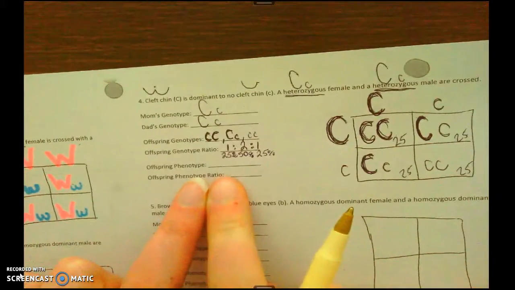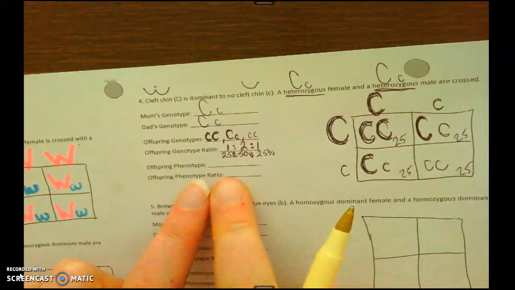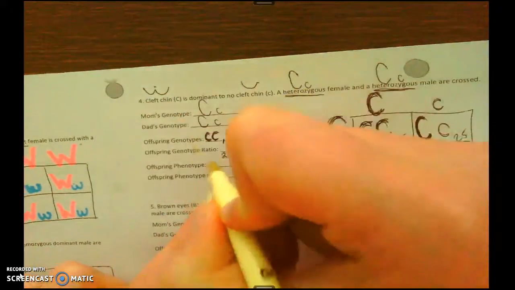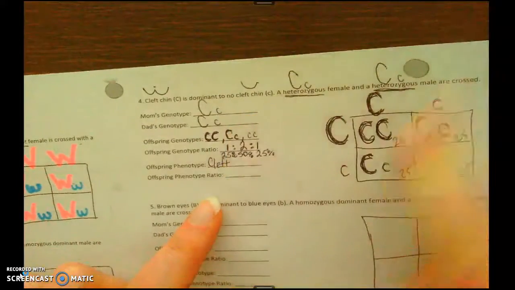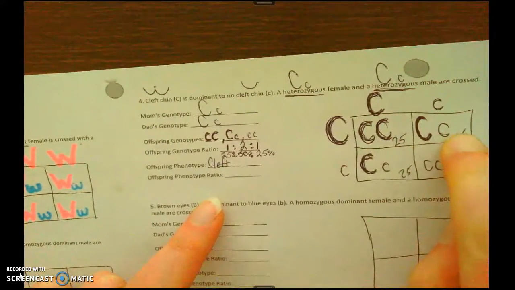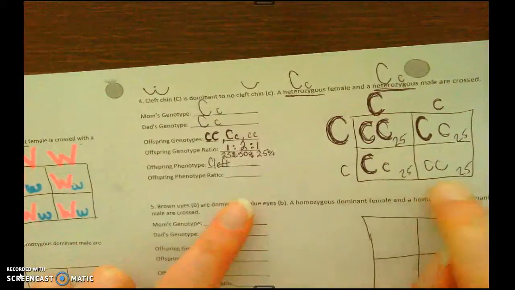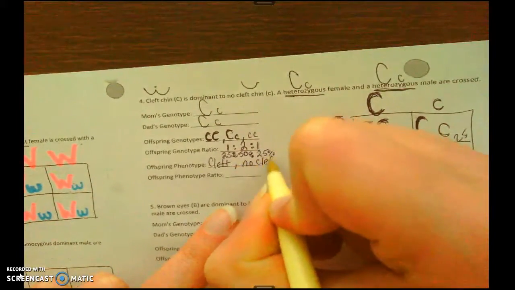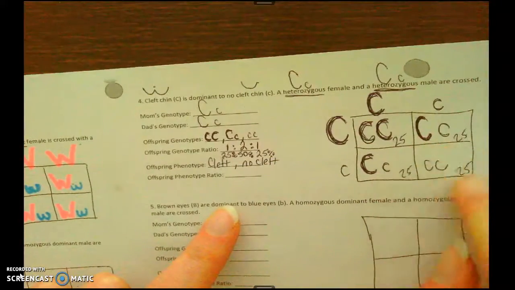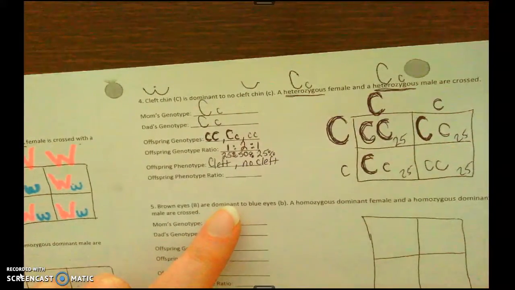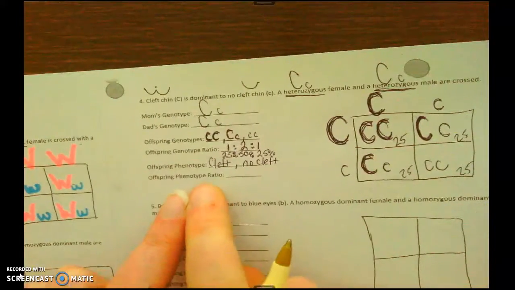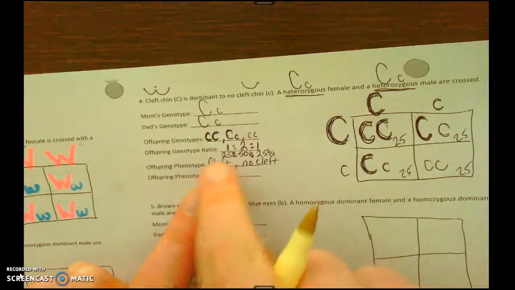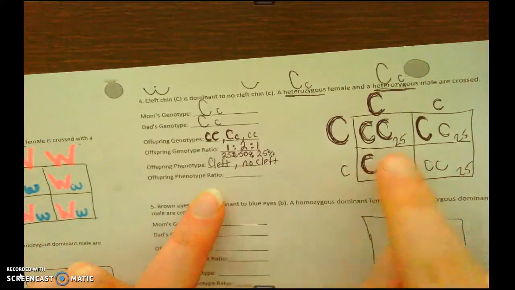Now we look at the offspring phenotype. What are we actually going to see? Well, anytime that we see a big C, we're going to see a cleft chin. So this guy's going to have a cleft chin, cleft chin, cleft chin. And over here we have no cleft. This is the recessive. In order to see it, we have to have two lowercase c. So there's our recessive. And when we talk about our phenotypic ratio, we need to see how many have cleft chins and how many don't have cleft chin.